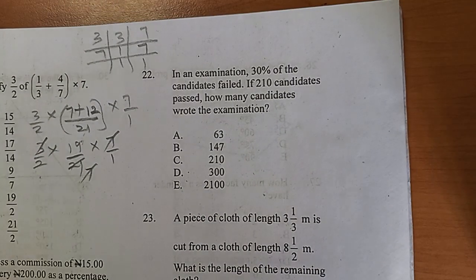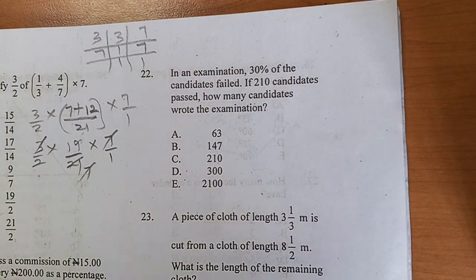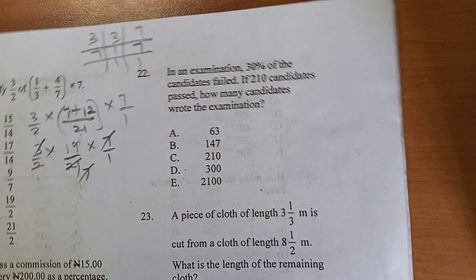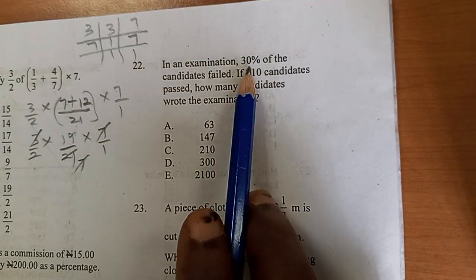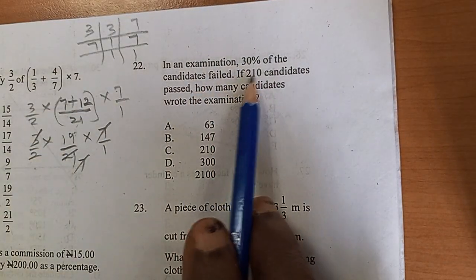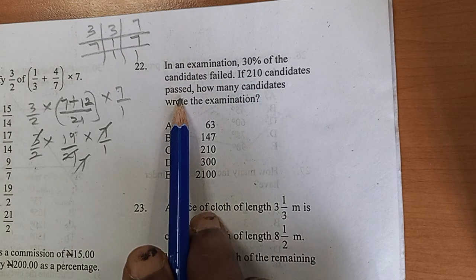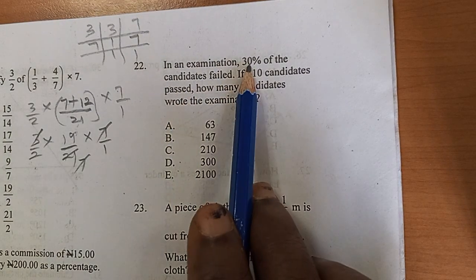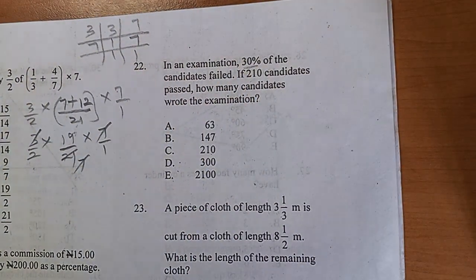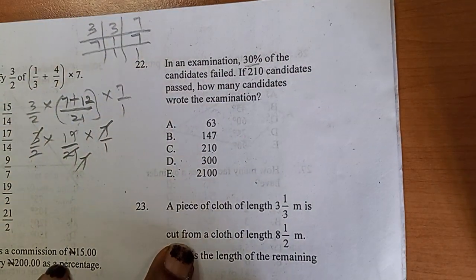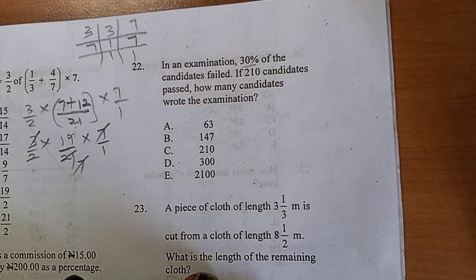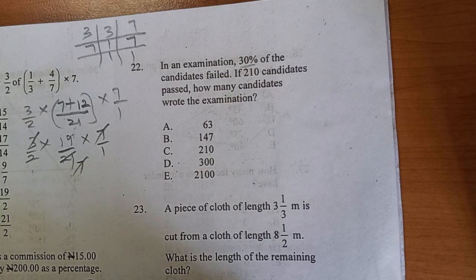Number 22. In an examination, 30% of the candidates failed. If 210 candidates passed, how many candidates wrote the examination? So we need to find the total. If 30% failed, then 70% passed. 100% minus 30% is 70%.